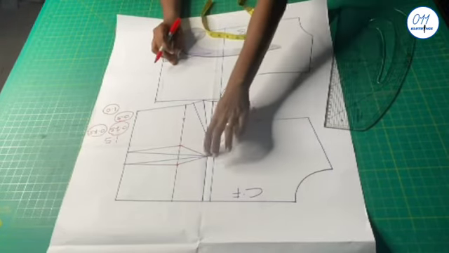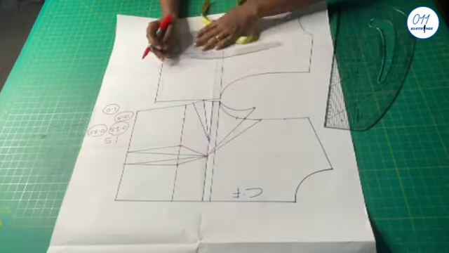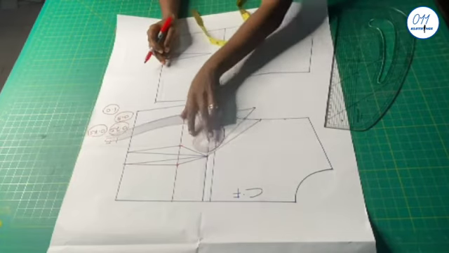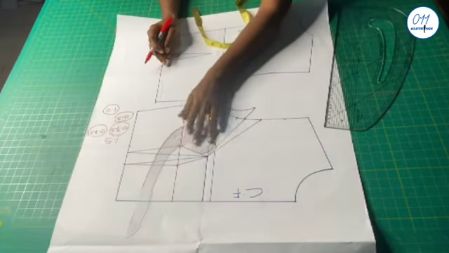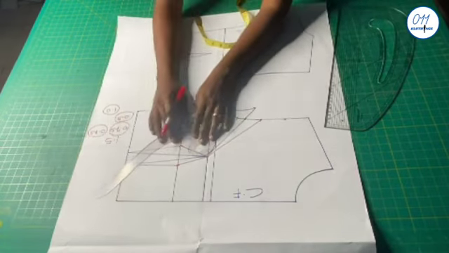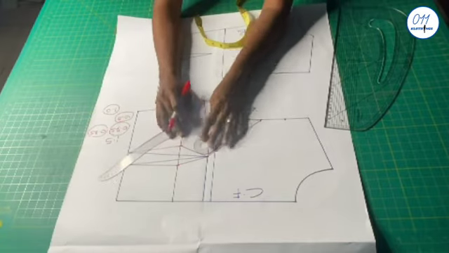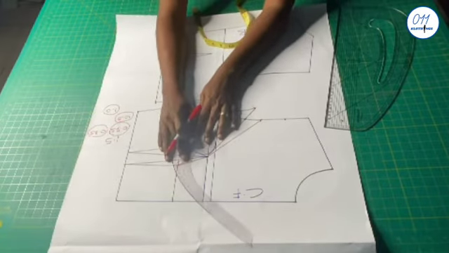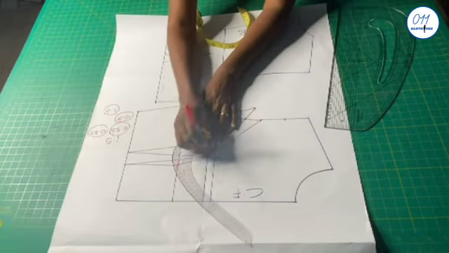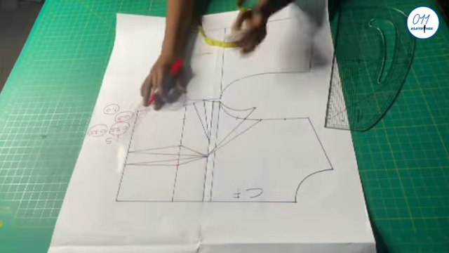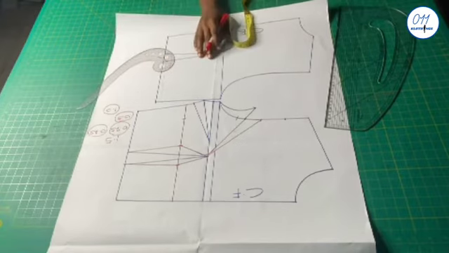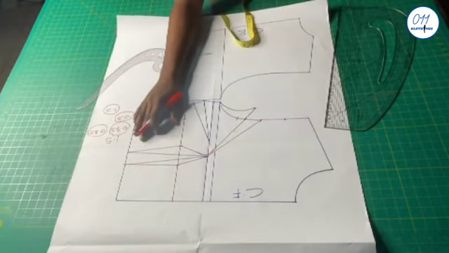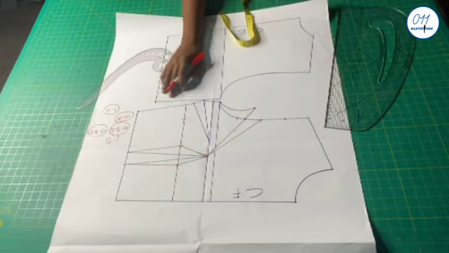I will get rid of this sharp point here. I will use my French curve for this. So I'll go ahead and correct the sharp point like this using my curve. So now I'm done with the alteration of the front basic bodice pattern into a princess dart bustier.